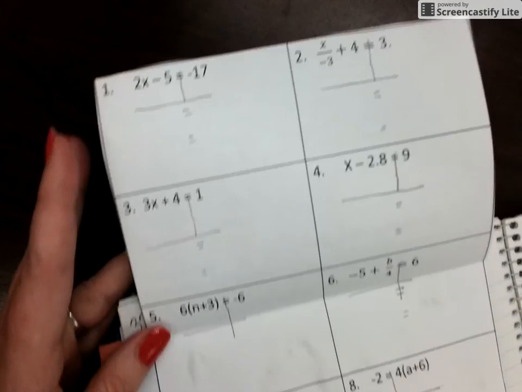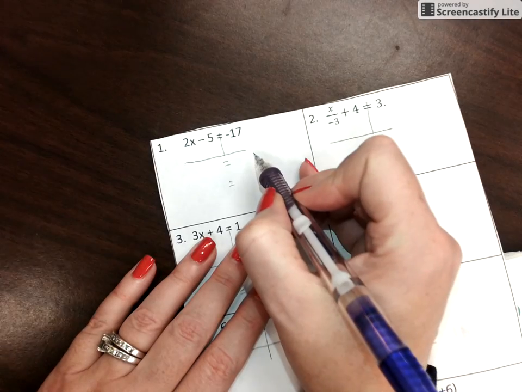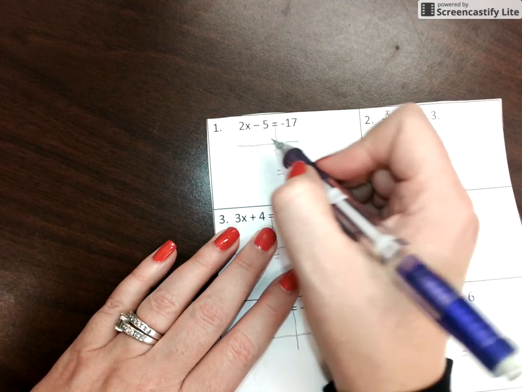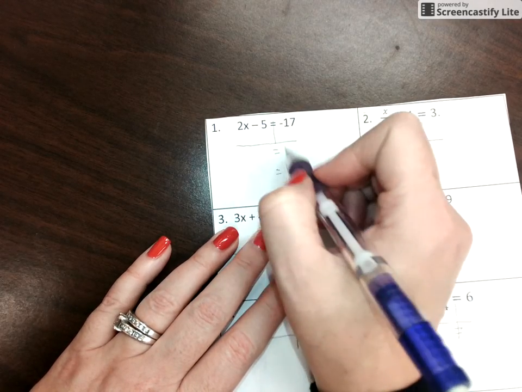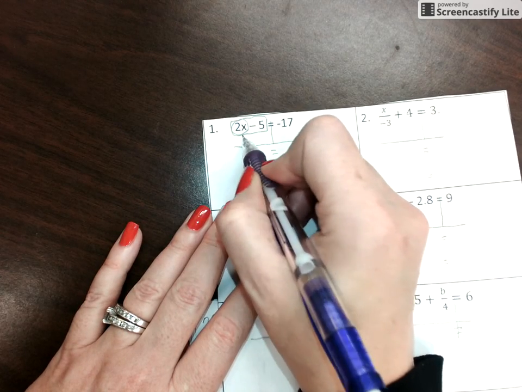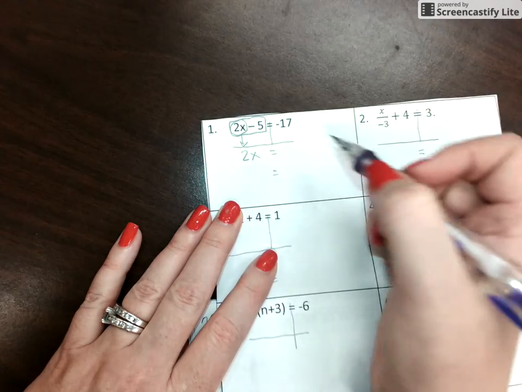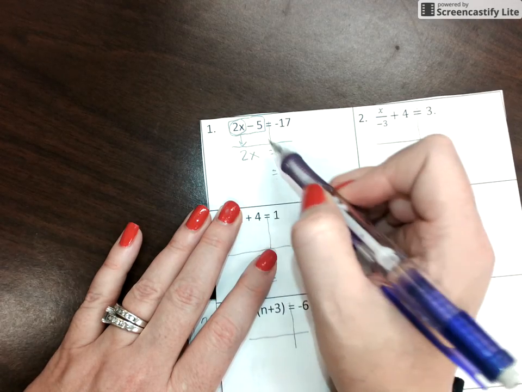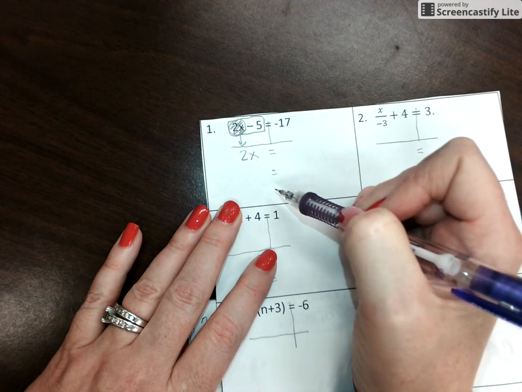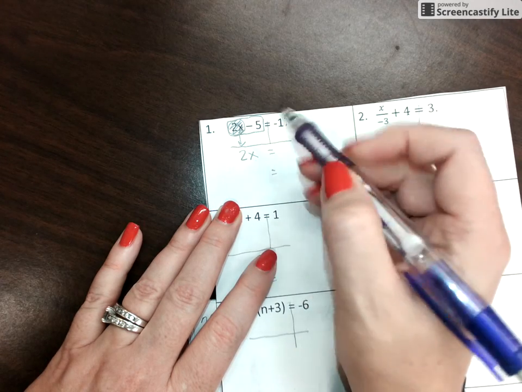So let's work these problems out. You can see here, I have 2x minus 5 equals negative 17. So I've already set it up. I'm going to do my add or subtract. But when I box it in and finish setting it up, what's left in the box I need to get rid of? I've already brought out my 2x and brought it down to deal with later. So I have this minus 5.